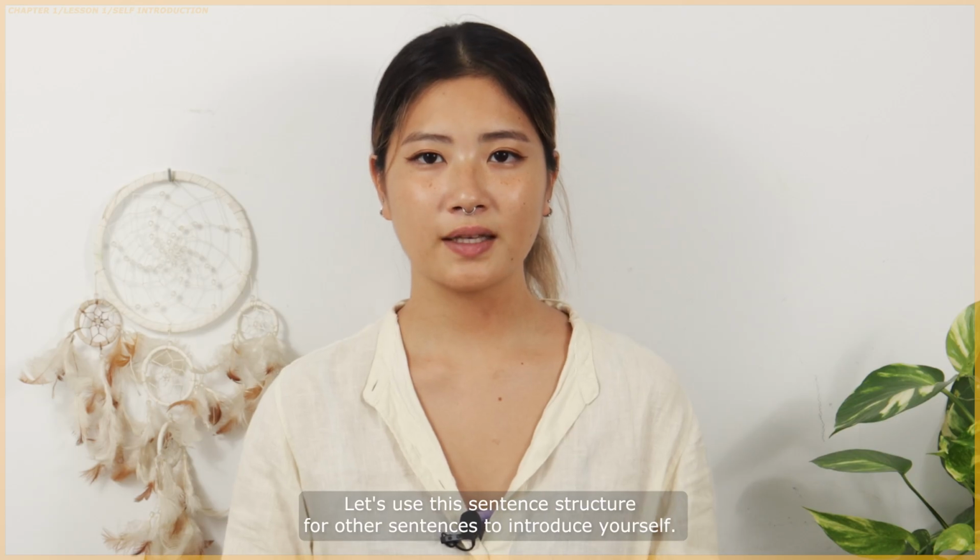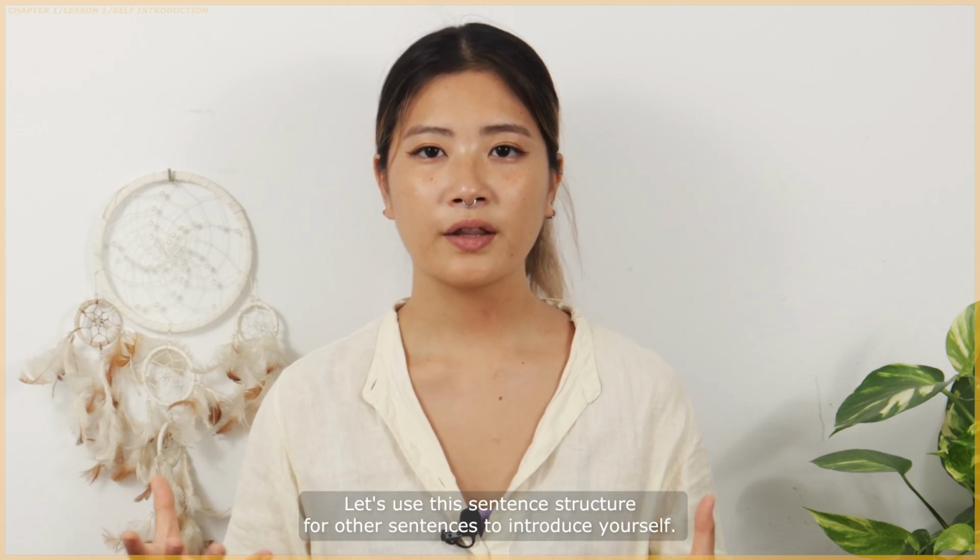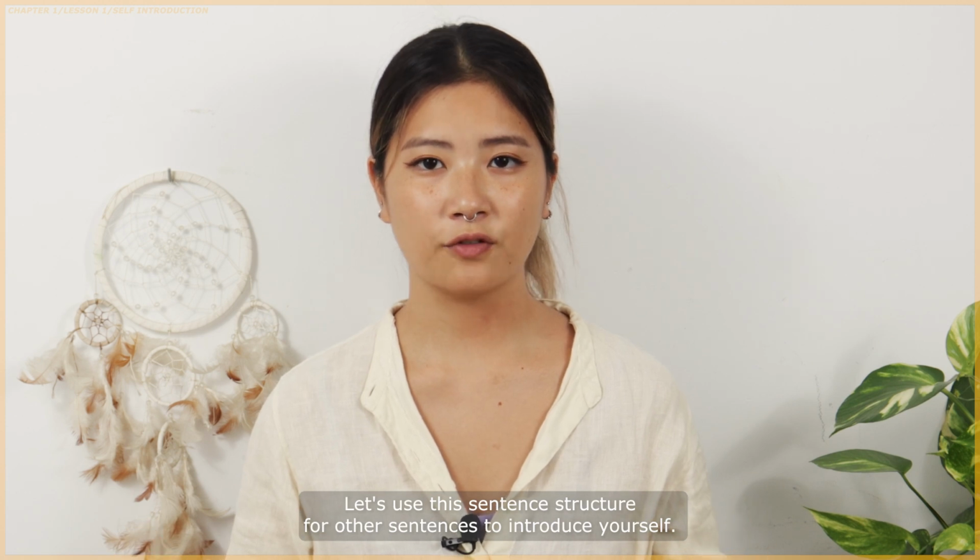Let's use this sentence structure for other sentences to introduce yourself. Let's start with age.